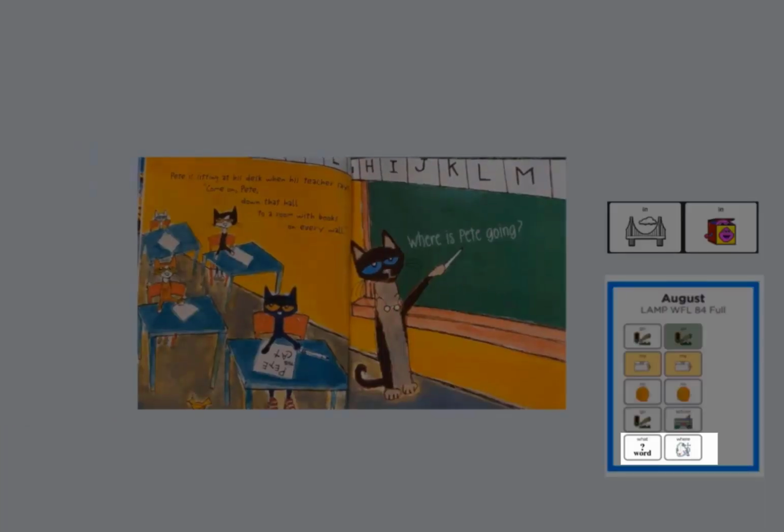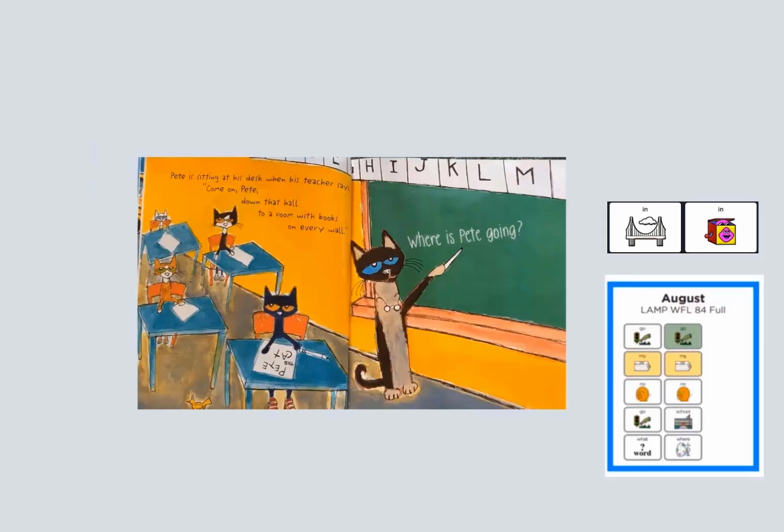I know where he is now. That looks like his teacher and his classmates. Let's read the story and learn what happens to Pete at school.